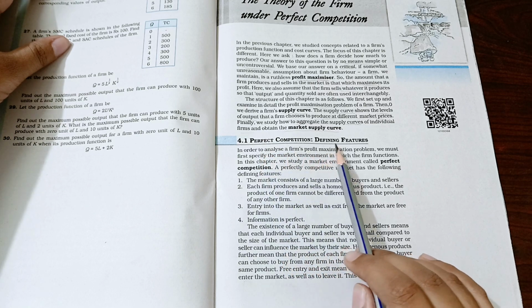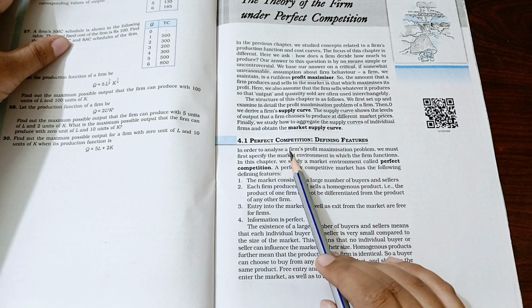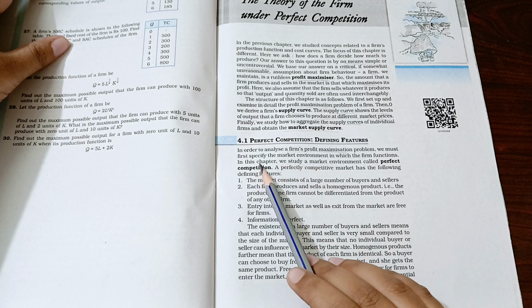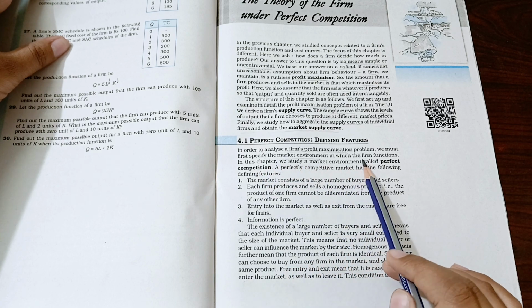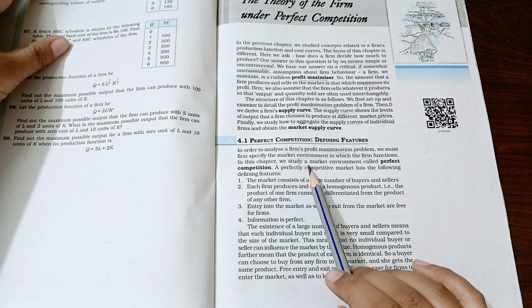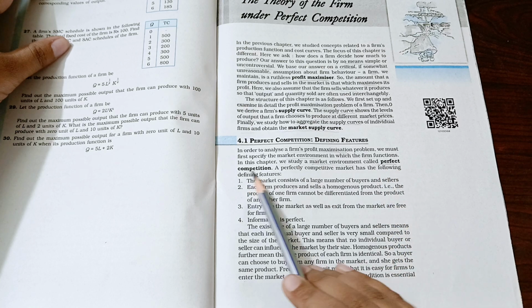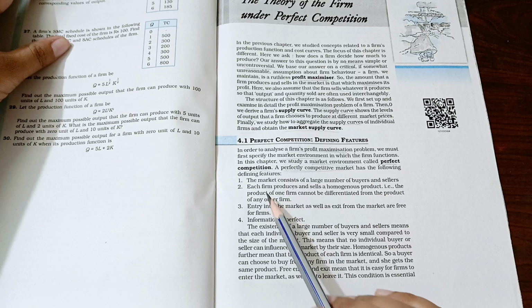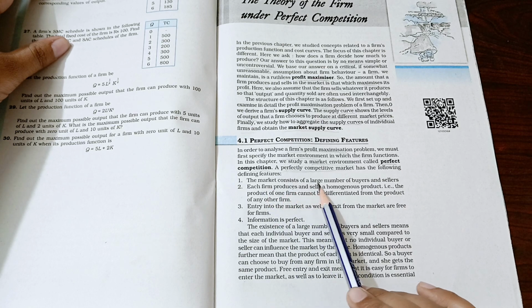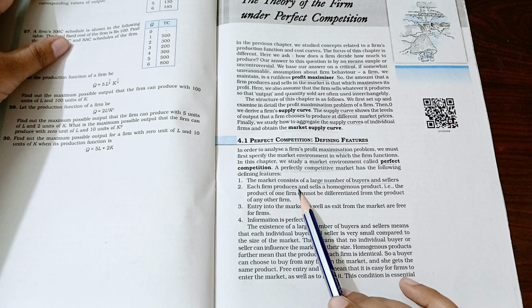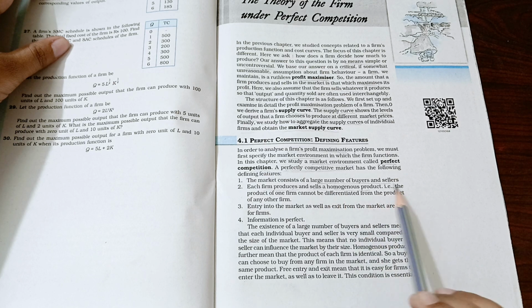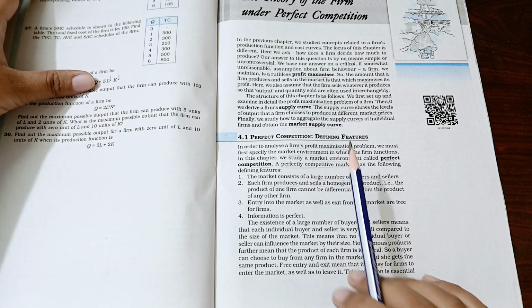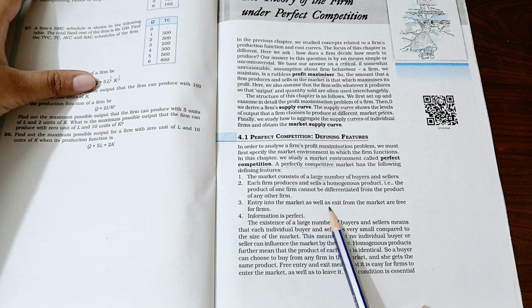Perfect competition: defining features. In order to analyze a farm's profit maximization problem, we must first specify the market environment in which the farm functions. In this chapter, we study a market environment called perfect competition. A perfectly competitive market has the following defining features. The market consists of a large number of buyers and sellers. Each farm produces and sells a homogeneous product. That means the product of one farm cannot be differentiated from the product of any other farm. Entry into the market as well as exit from the market are free for farms.